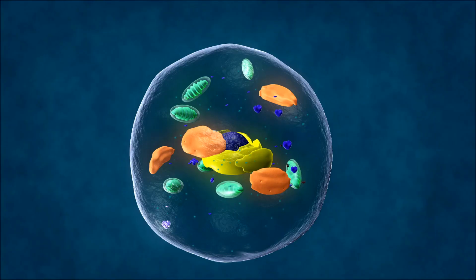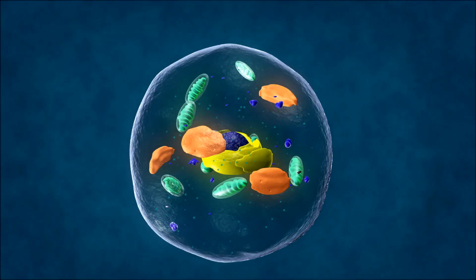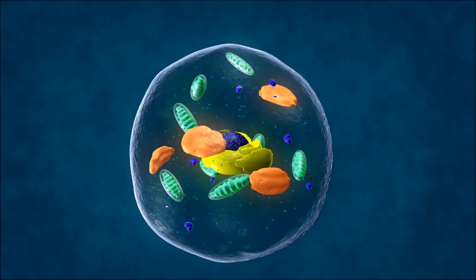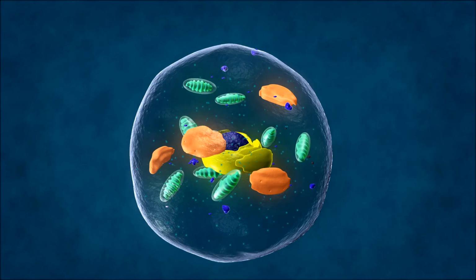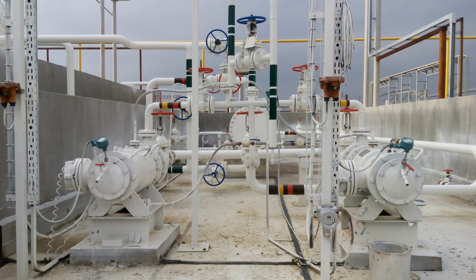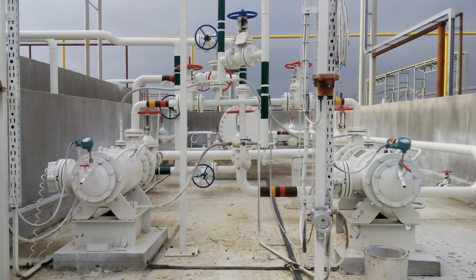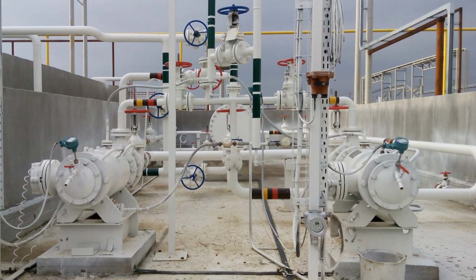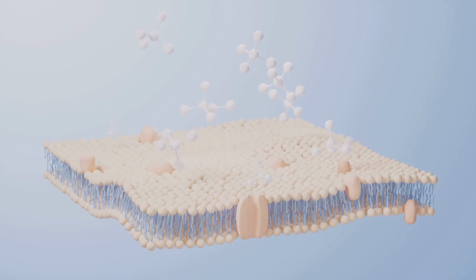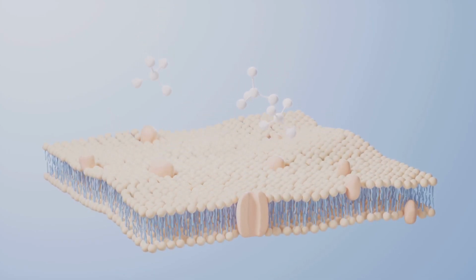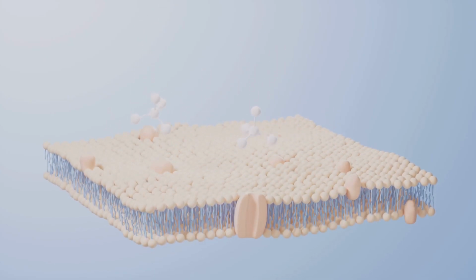The energy released allows specialized membrane proteins, known as pumps, to change shape in a way that drives substances across the membrane in the required direction. Active transport is a highly selective process, as each pump is specific for particular ions or molecules. It plays a vital role in maintaining concentration gradients across the membrane, which are essential for many cellular functions.